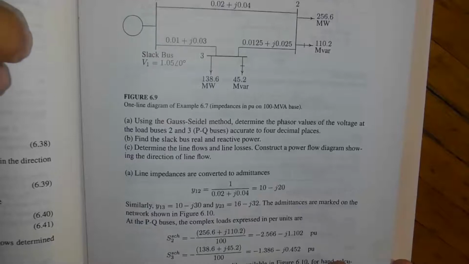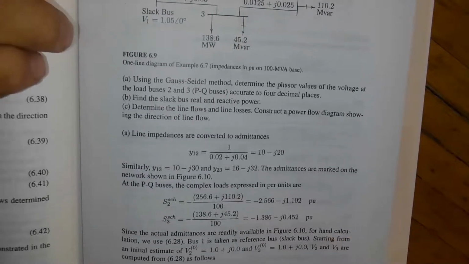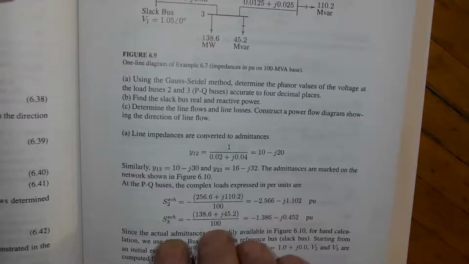That means the scheduled power at bus 3 is minus 1.386 minus j0.452.